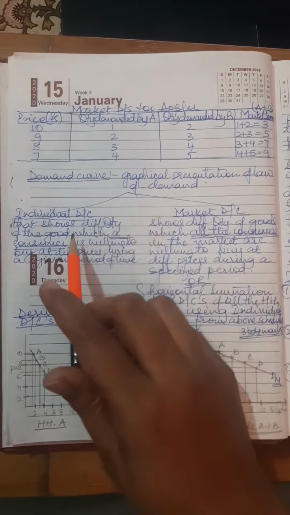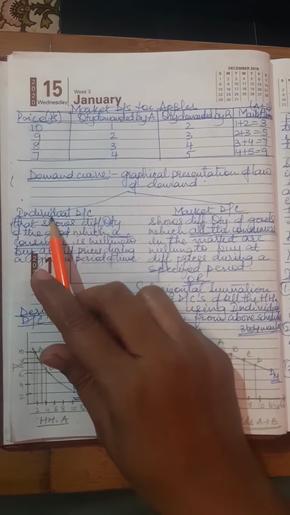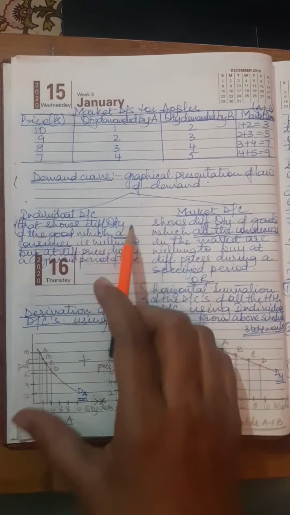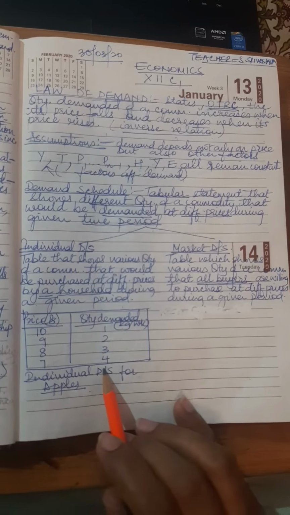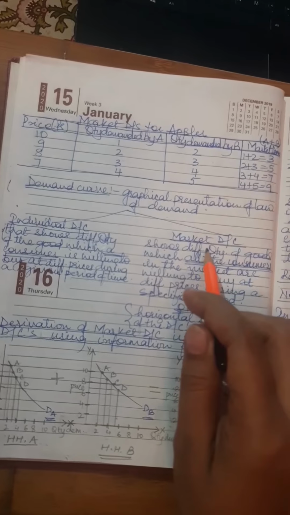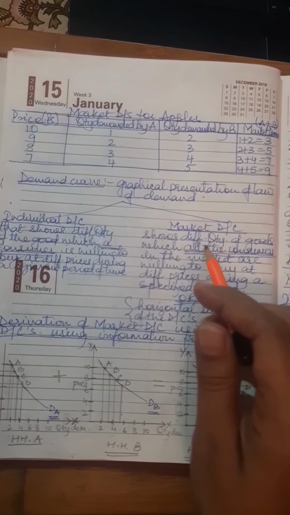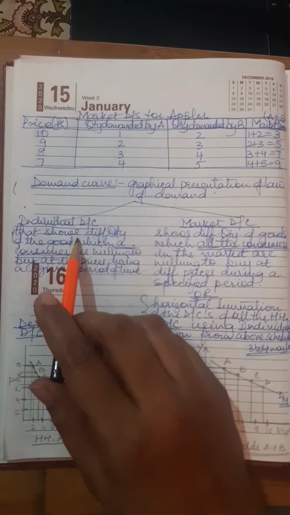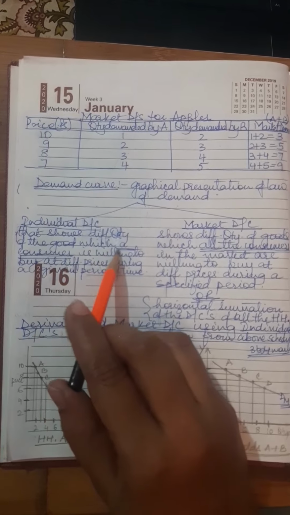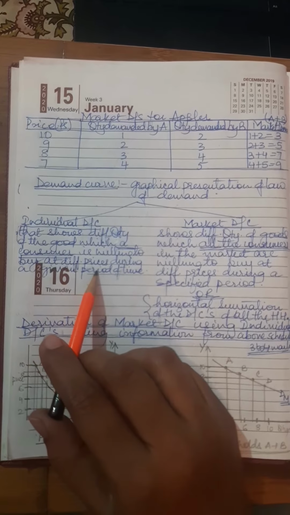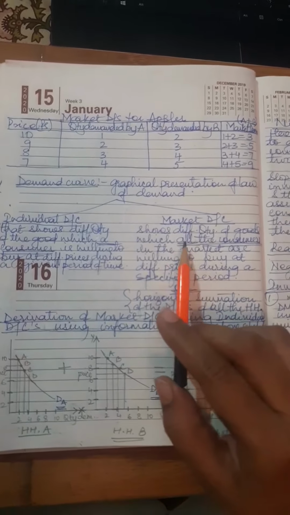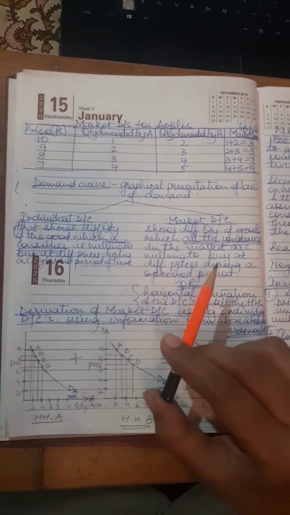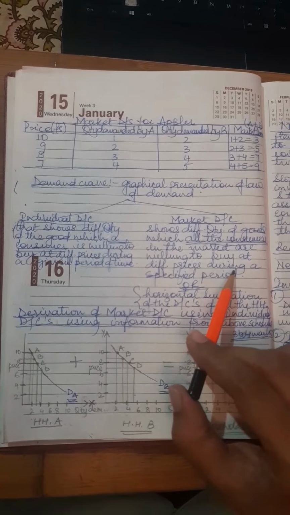Now the law of demand can be presented in the form of two curves, the individual demand curve as well as the market demand curve. The individual demand curve is presented with the help of the individual demand schedule, and the market demand curve is presented with the help of the market demand schedule. Okay, now first of all, let's understand. Basically, the individual demand curve shows the different quantities of the good which a consumer is willing to buy at different prices during a given period of time, and the market demand curve shows the different quantities of goods which all the consumers in the market are willing to buy at different prices during a specified period of time.